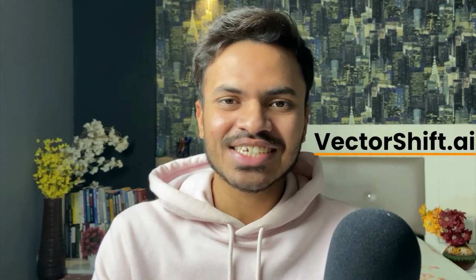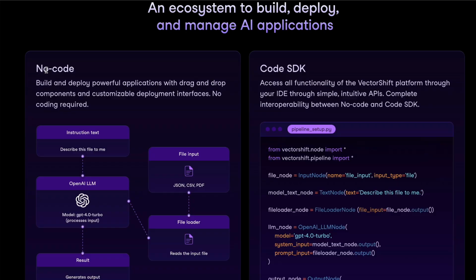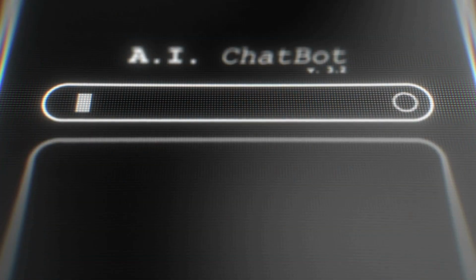Finally, I am revealing the name of this super powerful platform, which is known as VectorShift.ai. Well, VectorShift isn't just another platform. It is a gateway to transforming the way we design, prototype, and deploy our automated solutions. Whether you are a seasoned developer or an entrepreneur or even a non-tech person who wants to leverage the power of artificial intelligence, well, VectorShift is for you.